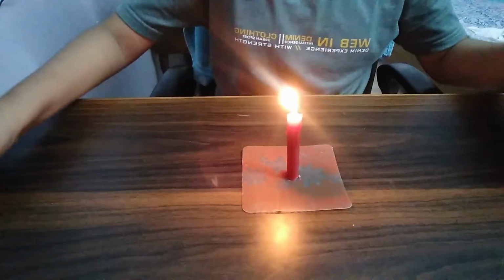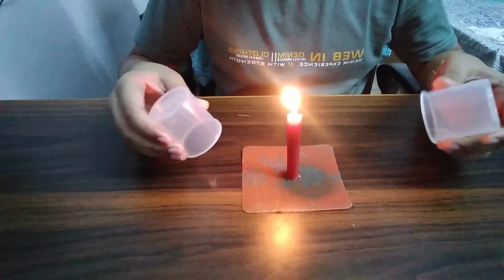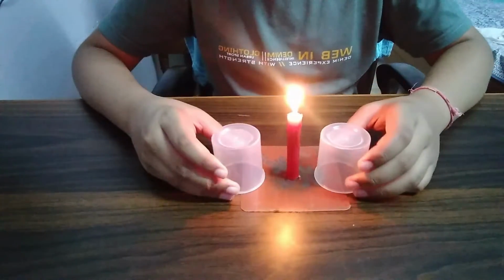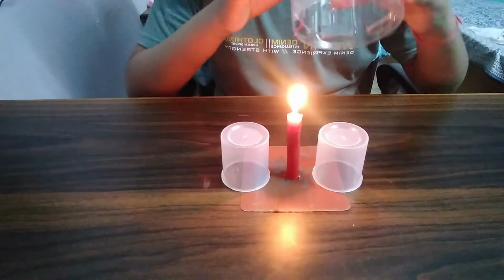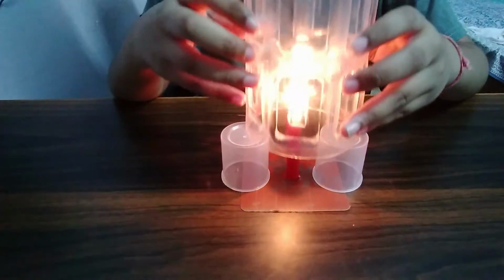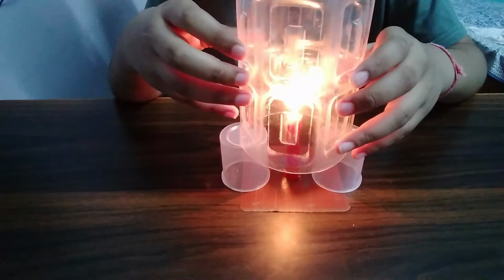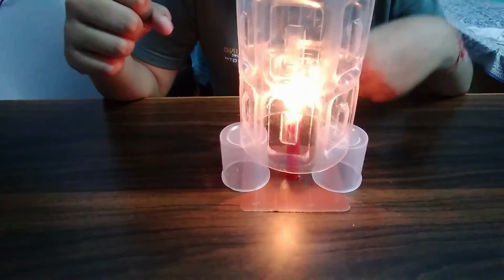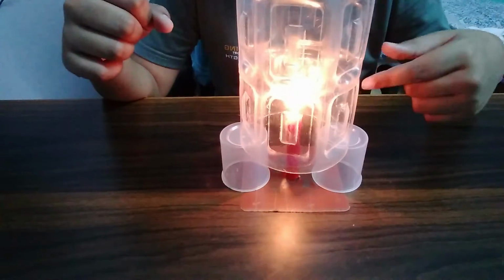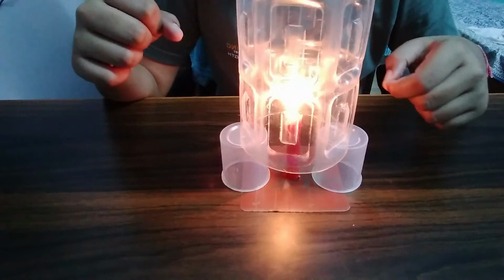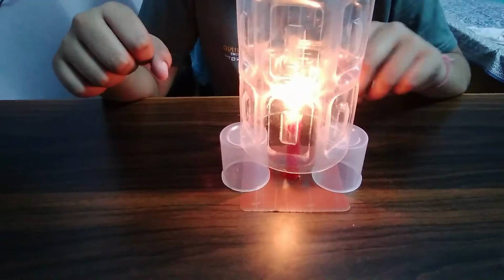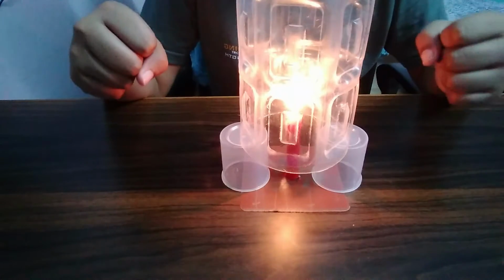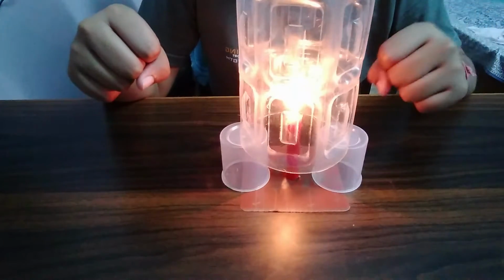So I take two strands and place them near the candle like this. Now I take a chimney and place the chimney over the candle like this. Now you can see the candle is still burning. You know why? The candle is still burning because oxygen passes through the bottom and the top. So the candle is burning. This is the first case.